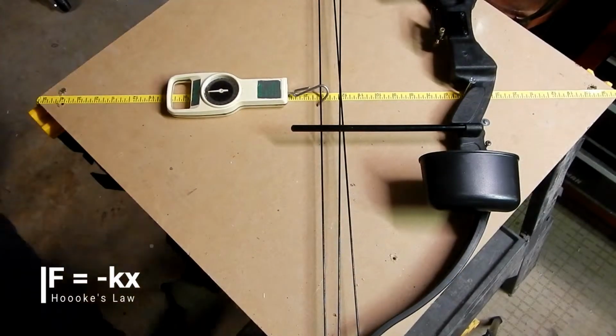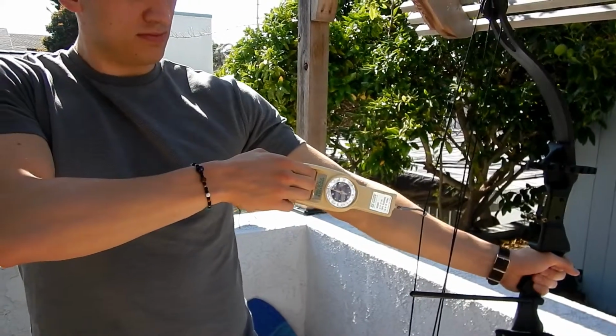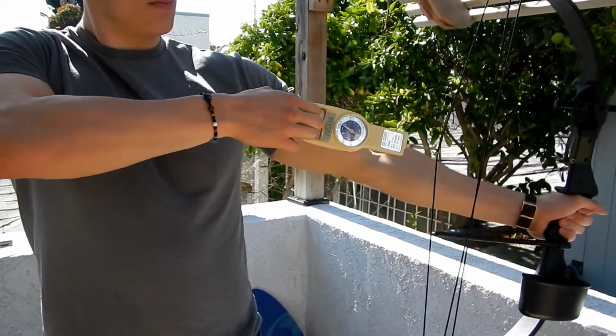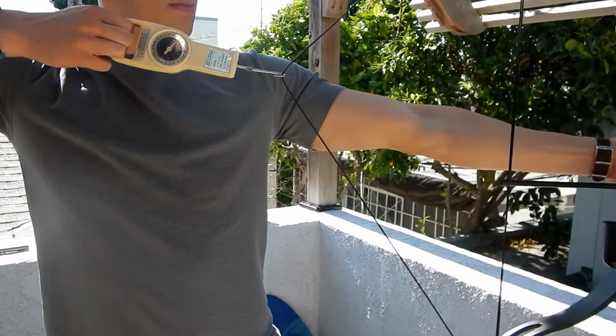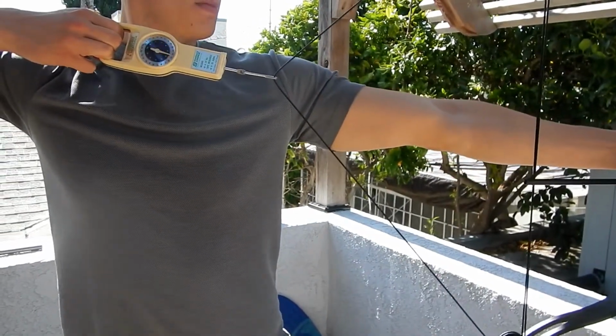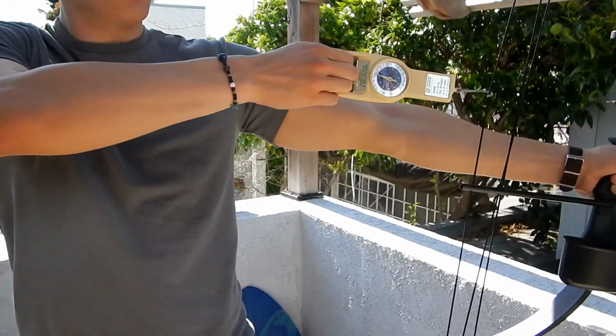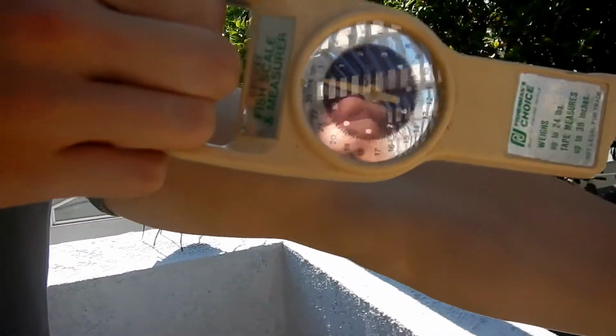Now that I'm editing this video, I can see that the spring scale in the previous clip was not in frame the entire time. So here you can observe how the spring scale increases to a point and then decreases rapidly. And here's a close-up of the spring scale.